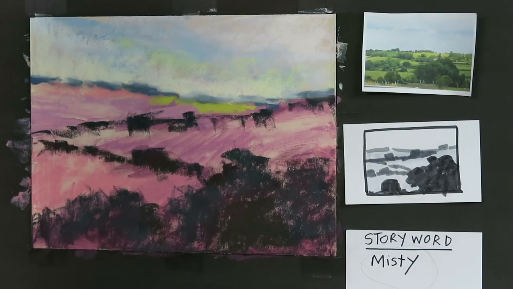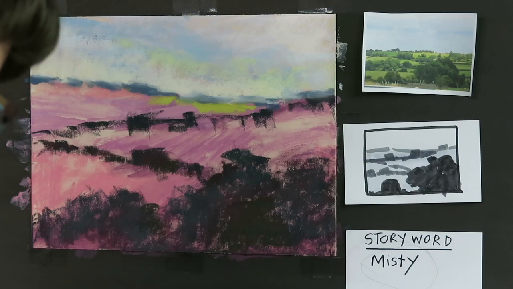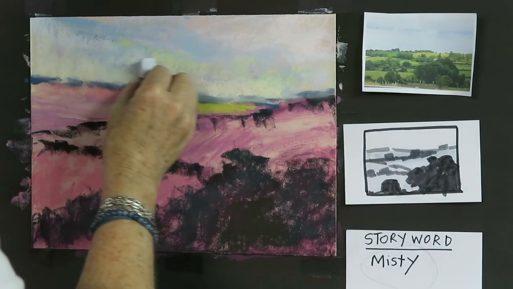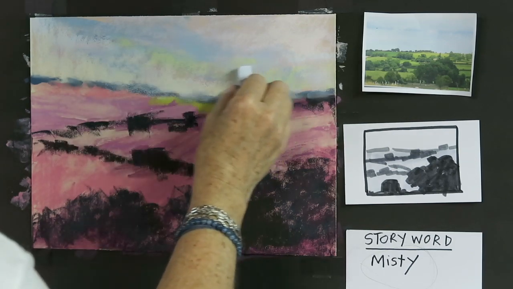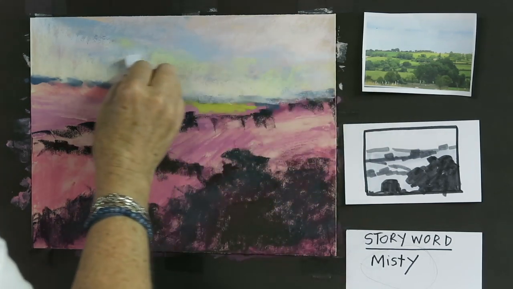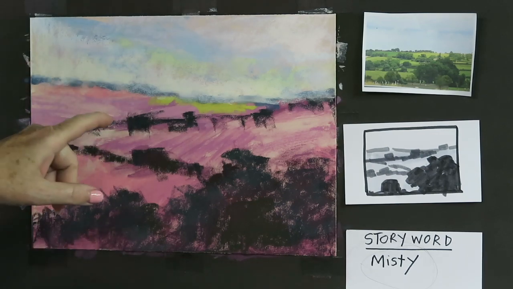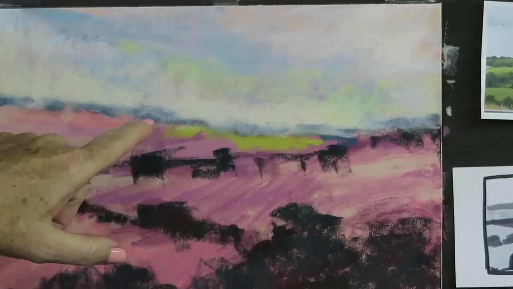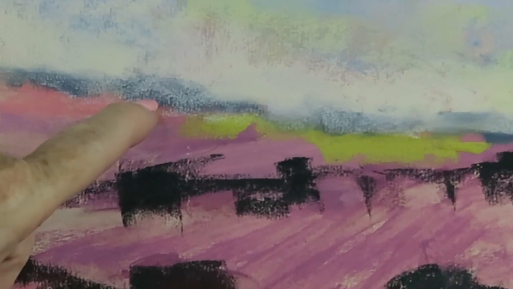Then I'm going to take one of the blues that I used in the sky, and I'm going to very lightly scumble, that's the word when you just very lightly paint over a shape. Now, I don't know if you can get close to this, but you can see where I have put in that dark shape, smushed it a little bit with my fingers, softened it, and then dragged a little bit of the light blue pastel over it, obscuring it, pushing it into the distance.